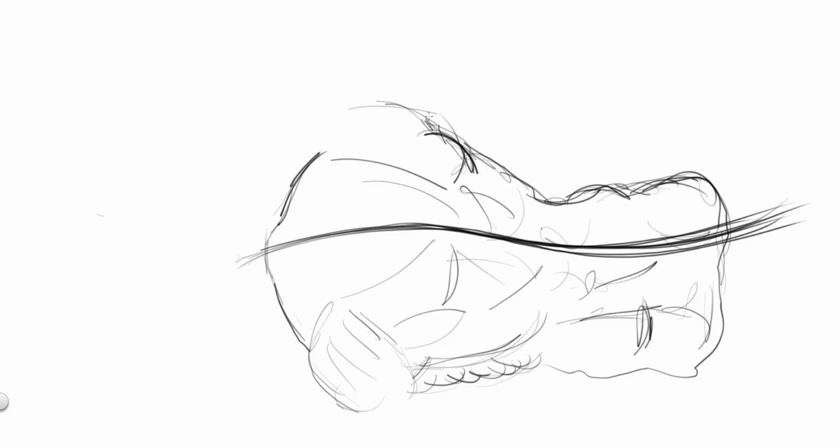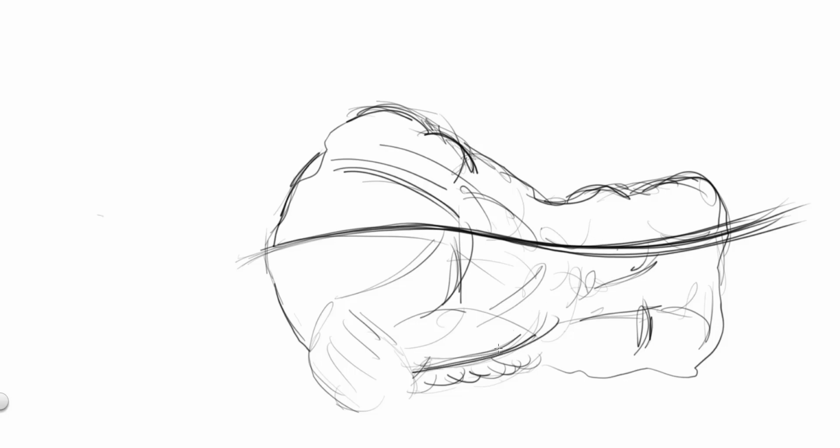Now this is actually a rapid sketch, and with this rapid sketch we are trying to draw the back portion of the human body, something like this.